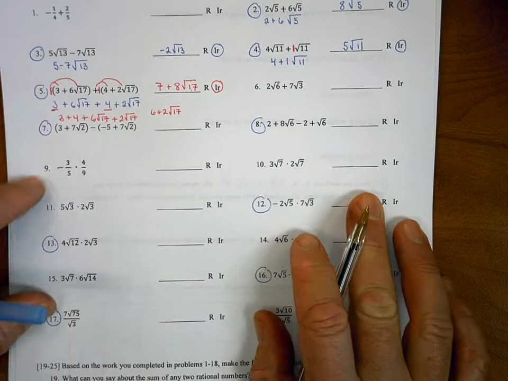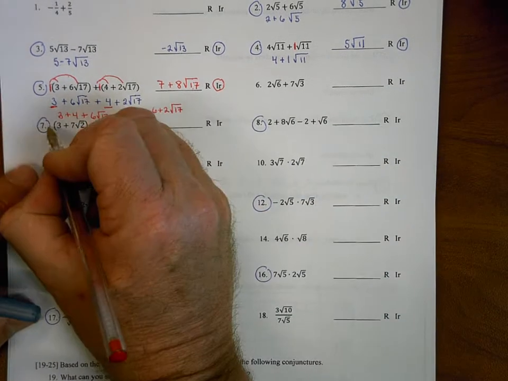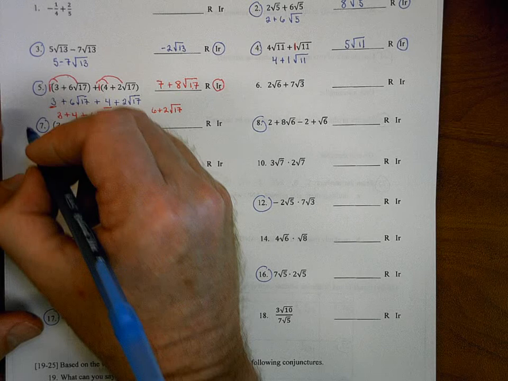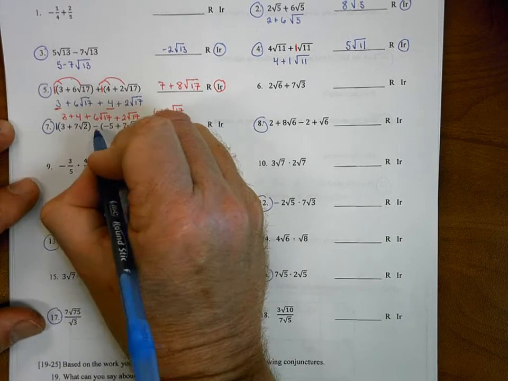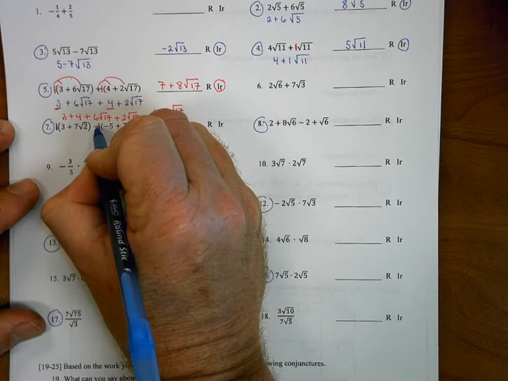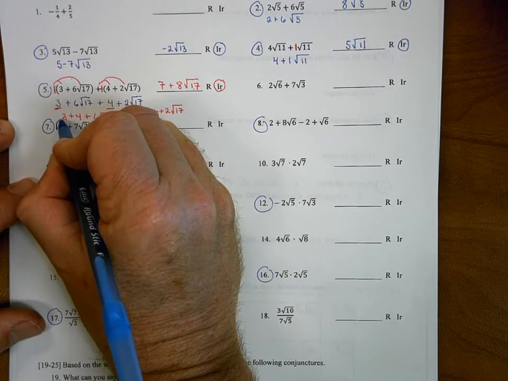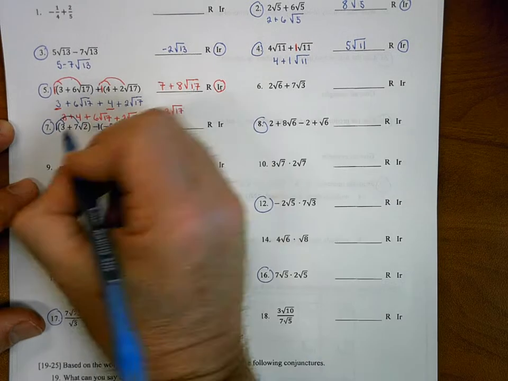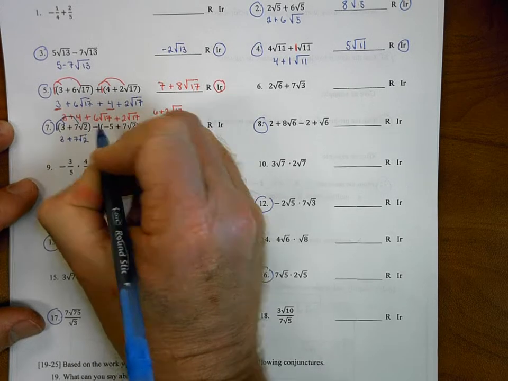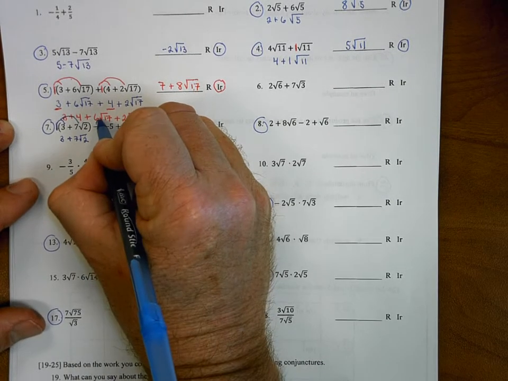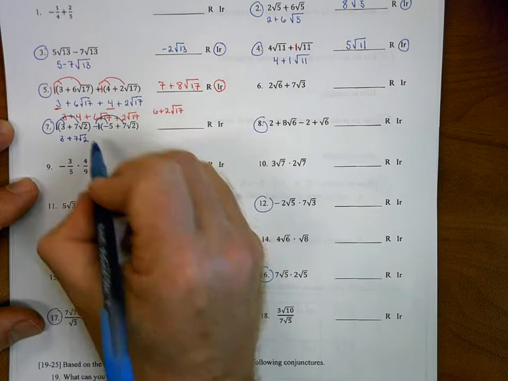Okay, number 7, we have grouping symbols, so we want to rewrite the problem without the grouping symbols. So once again, you go, okay, I have a 1 in front of that grouping symbol. In front of this grouping symbol, I have a negative 1. And then you would say, all right, so if I distributed the positive 1, what would that grouping symbol become? 3 plus 7 square root of 2. Then, if I distributed the negative 1, what would this next grouping symbol become?